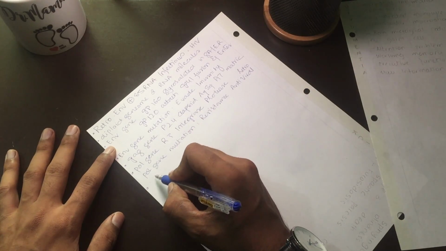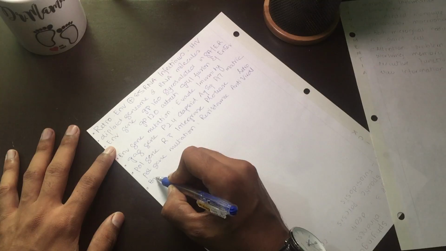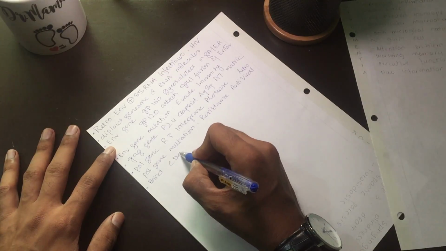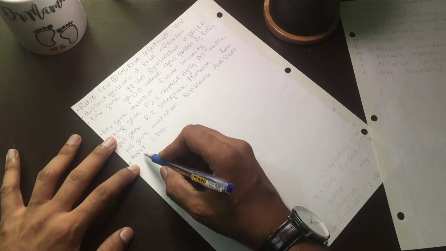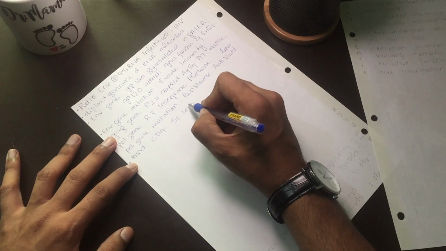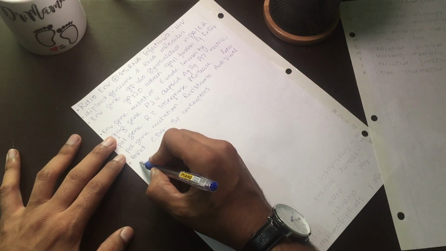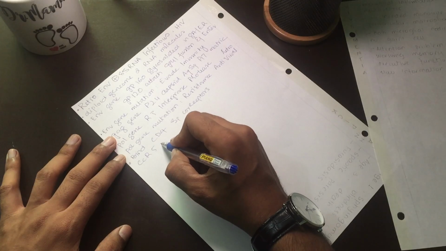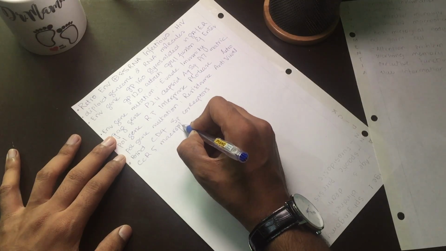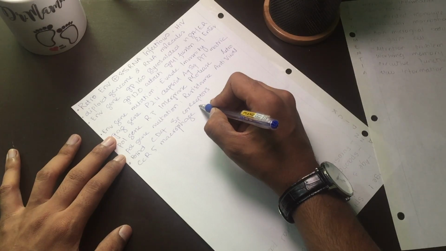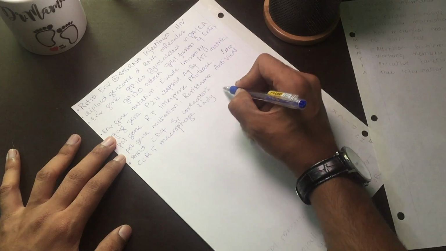Then we have a little bit about the mechanism. So retrovirus or HIV binds CD4 as well as the co-receptor CCR5 on the macrophages. We have discussed it in the immunology lecture for the early immune response.